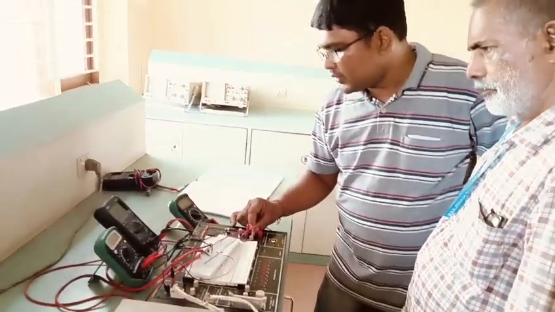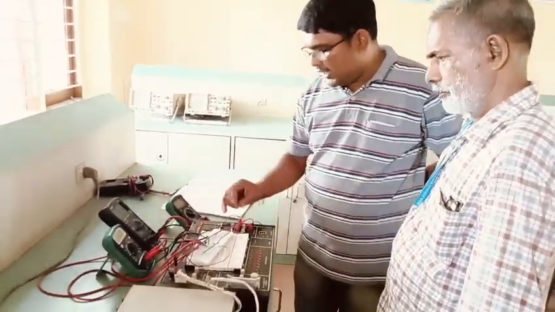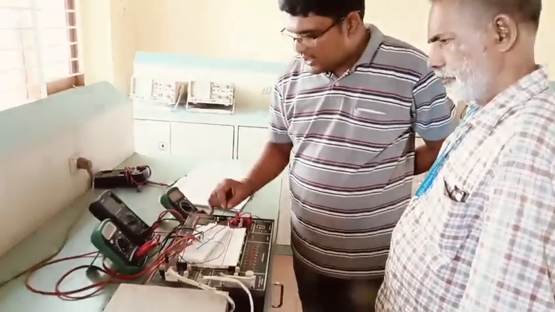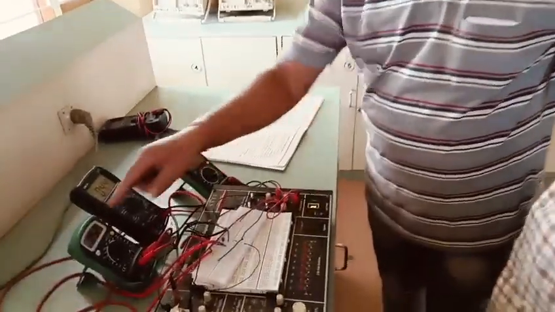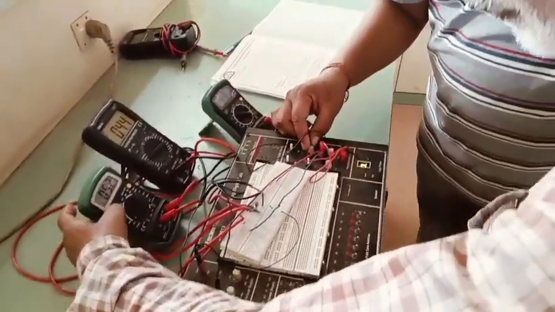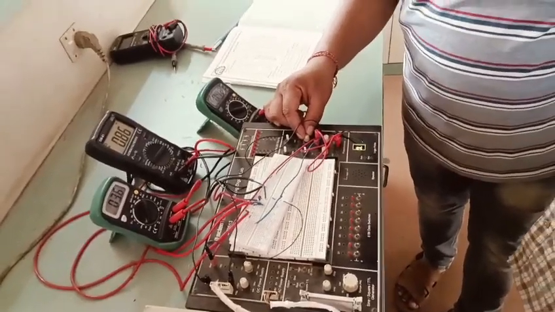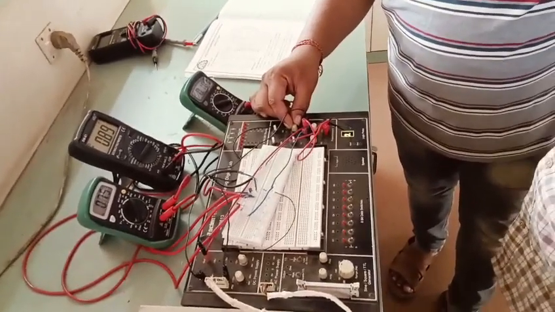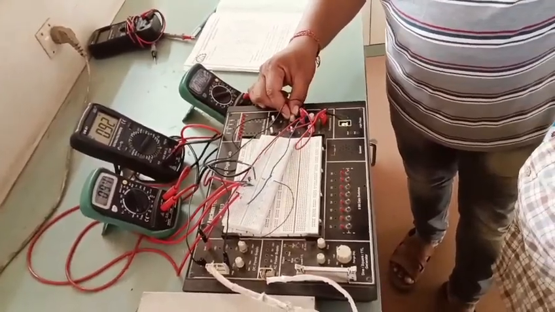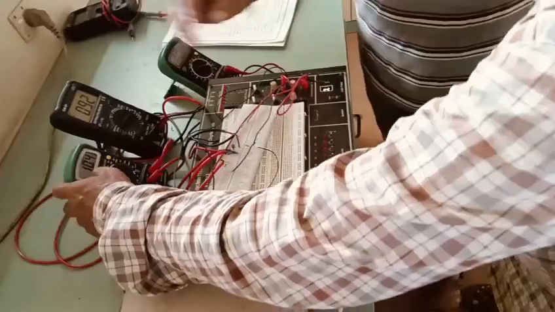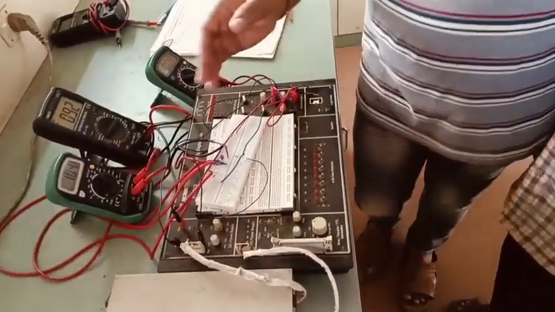This has been recorded. Similarly, now I will change the value of IB to, let's say, 10 microampere. We hold it at 10 microampere.